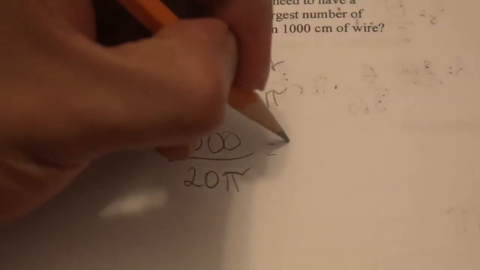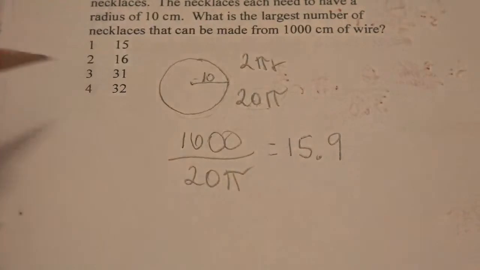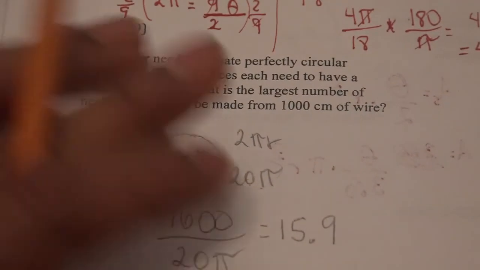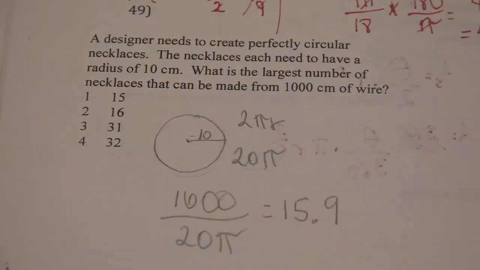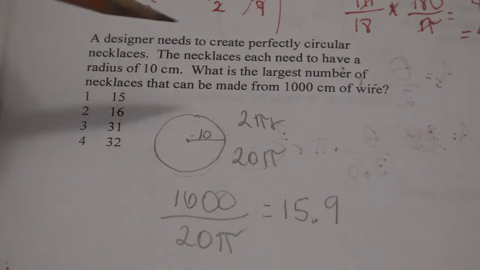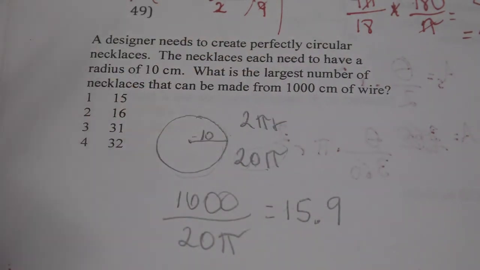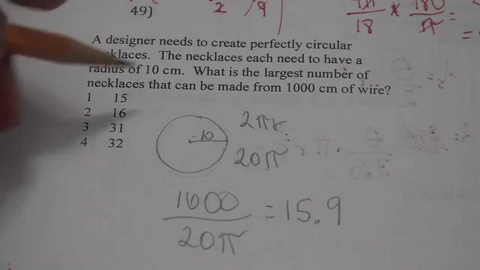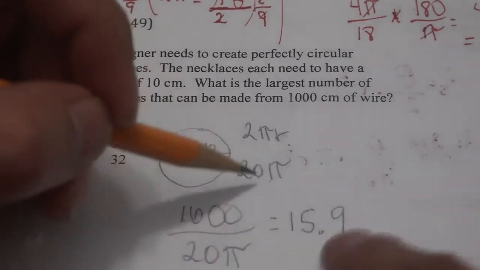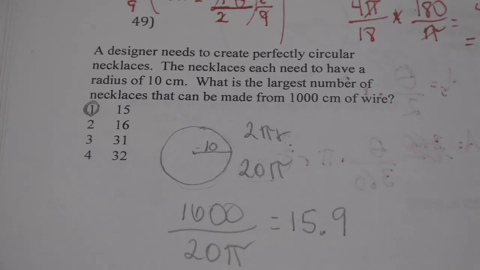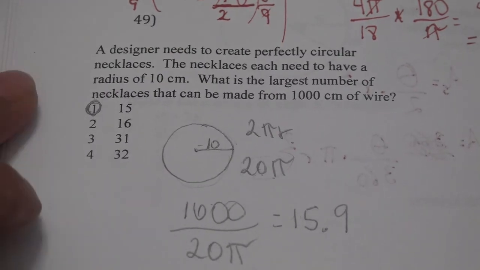So this is 15.9. So you guys don't think about the consequences of not thinking because you think not too hard. No, I'm just kidding. Look, you can create 15.9 necklaces. So in other words, how many necklaces are you going to give to the customer? 16? If you said 16, you're wrong. You don't have enough wire. So you can only make 15 the maximum. Because you're not going to give him 0.9 of a necklace, correct?